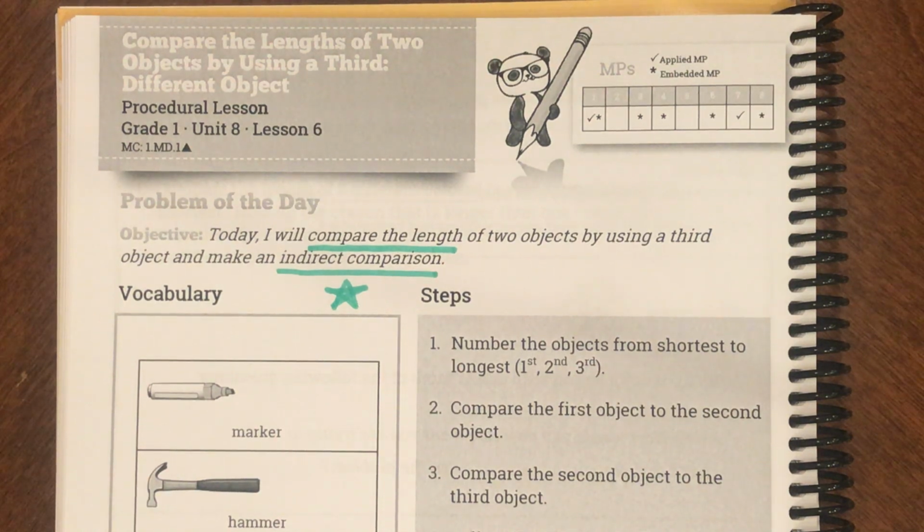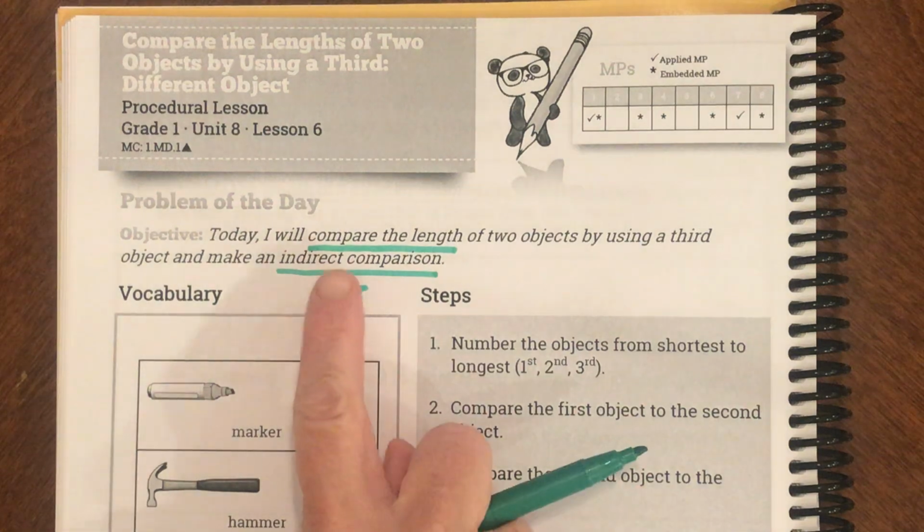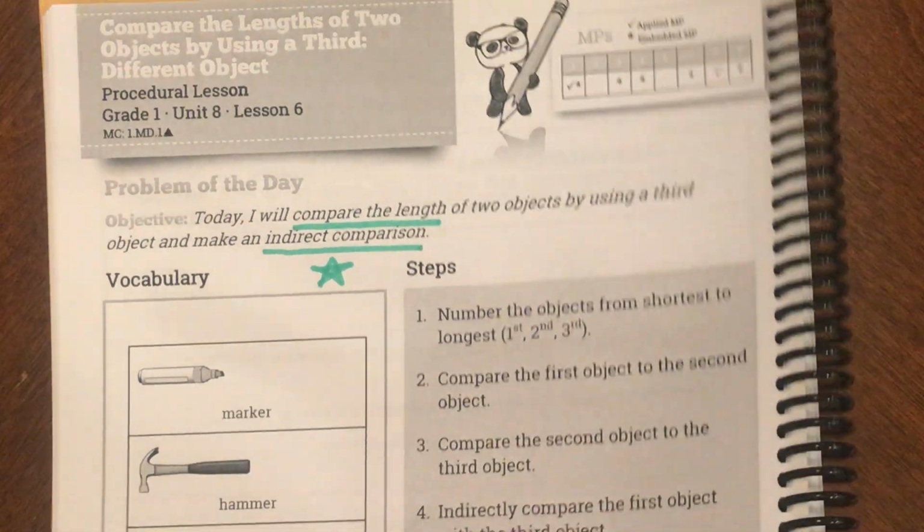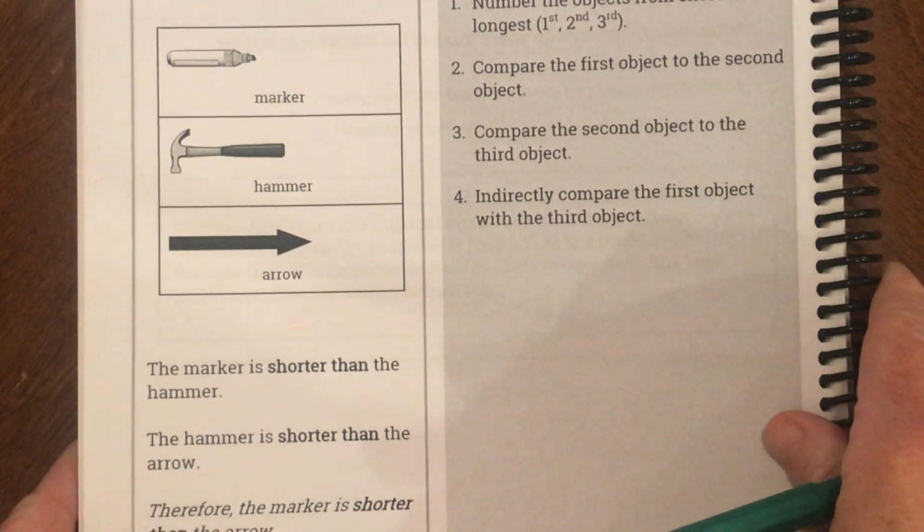Okay, so you're going to see me do some of these. These are a little tricky, these indirect comparisons. So we're going to have to follow our steps closely today, okay? All right, let's look at our vocabulary.